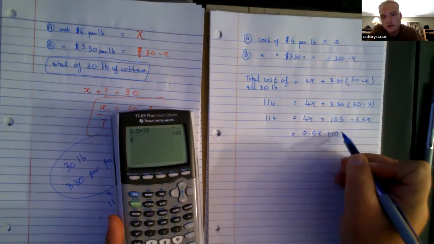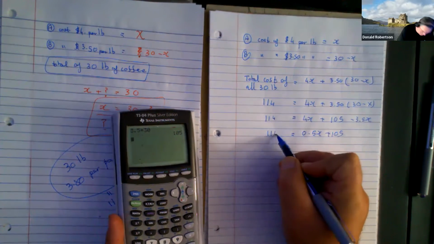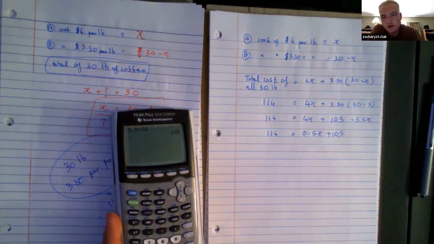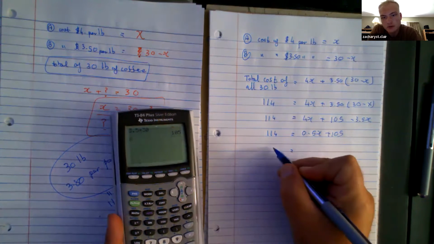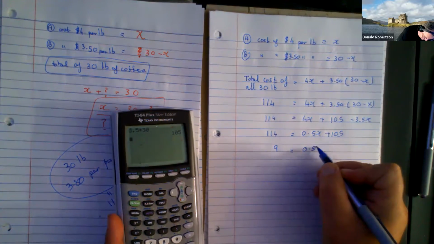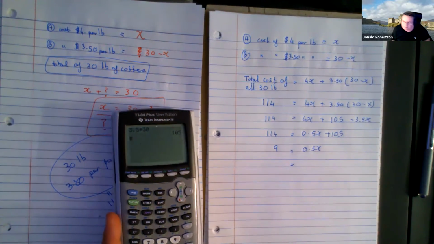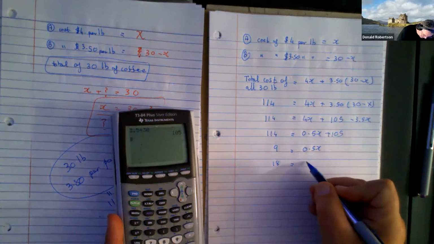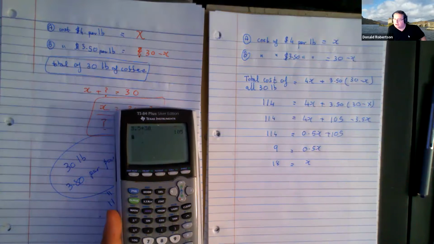Or 0.5x. Yeah, I know what you meant, right? What will we do next? Subtract 105 from both sides. Oh, that's a hard one. 9. Okay. And then divide 1/2 by 9. Yeah, and you end up with 18, but you can do it in your calculator to check, right?